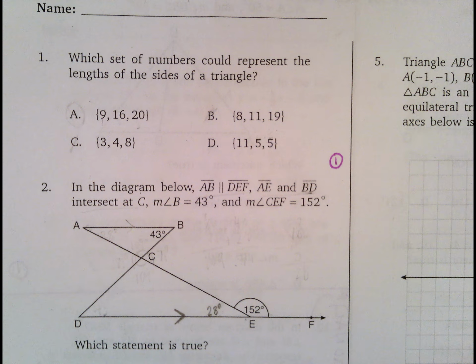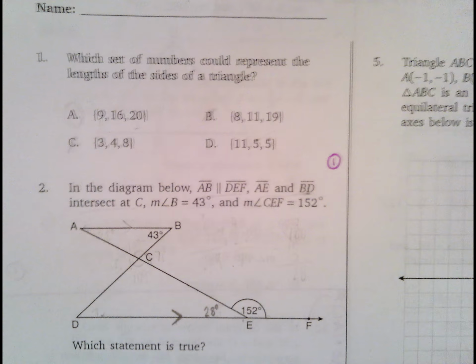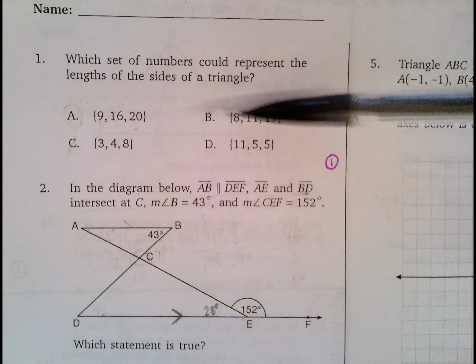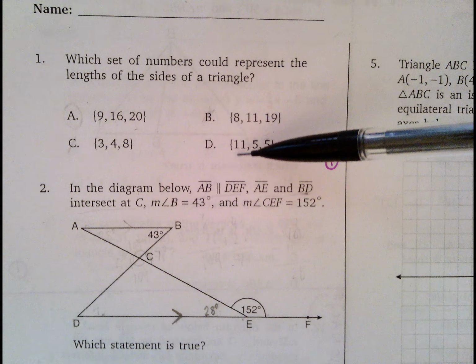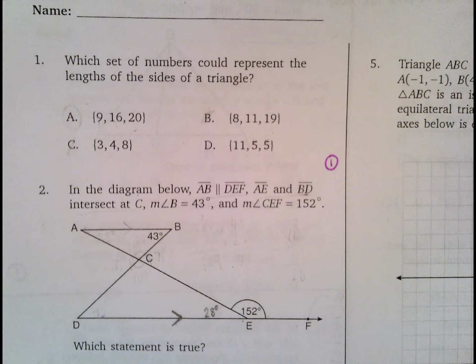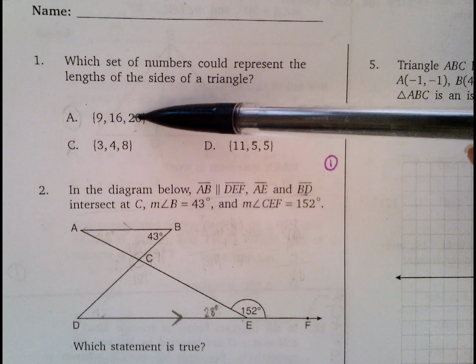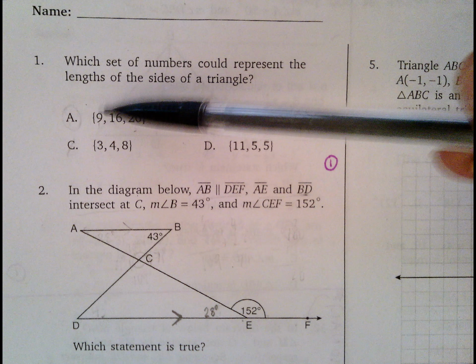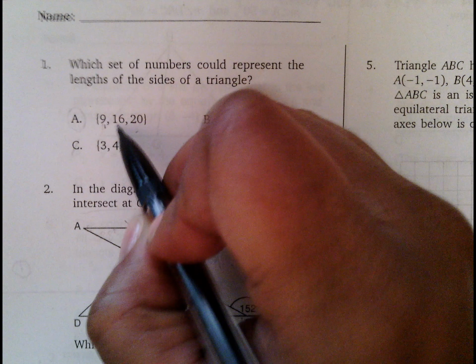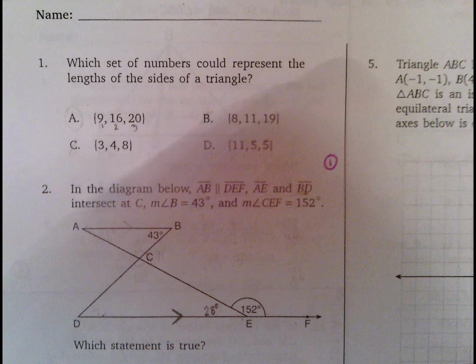First question asks, which set of numbers could represent the lengths of the sides of a triangle? So that question really is just asking which of these 4 sets of numbers satisfy the triangle inequality theorem, which states that in a triangle, the sum of 2 sides has to be greater than the third side. And so if we test the first set, say this is side 1, that's side 2, and that's side 3, let's go ahead and test them.